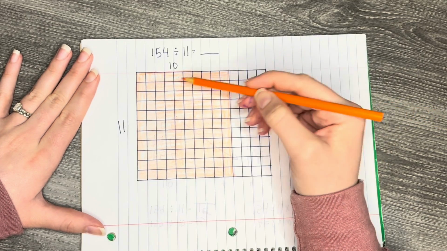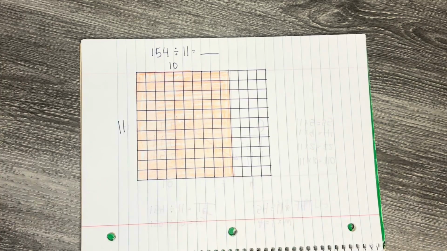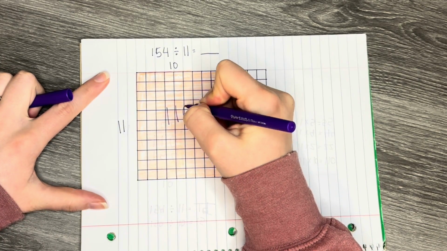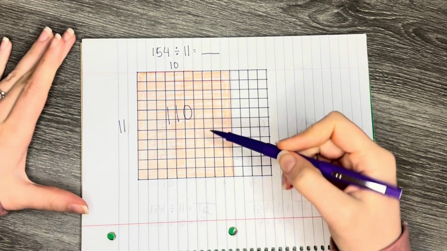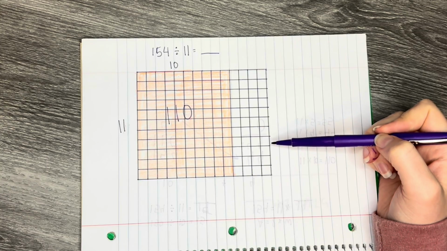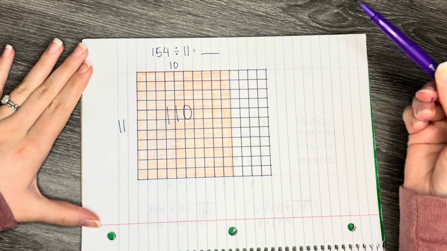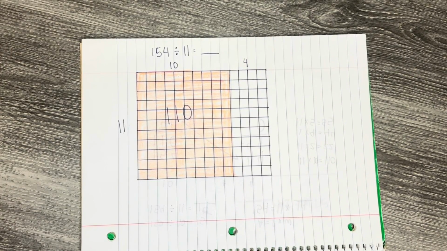I can see that all of these orange squares, this is 11 times 10, that is 110 units. Then over here, when I see what is left over, I see that here's 11, and there's 1, 2, 3, 4 columns there. I'm going to shade those in a different color.